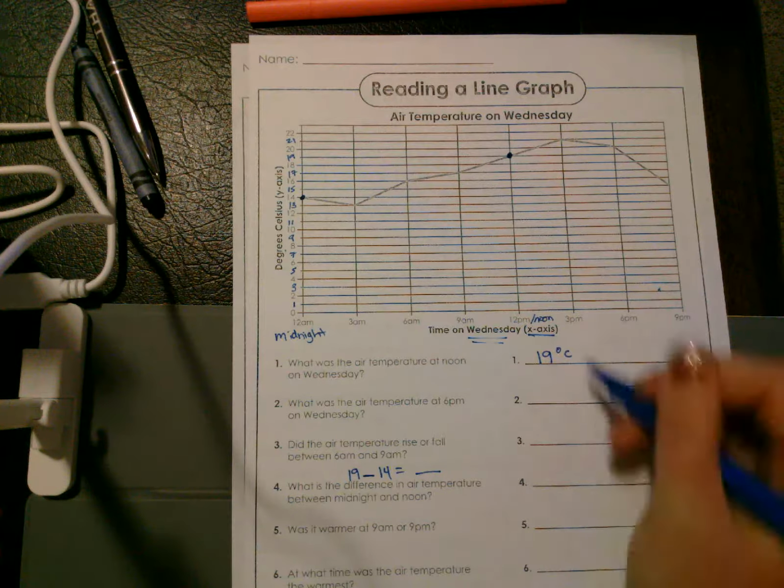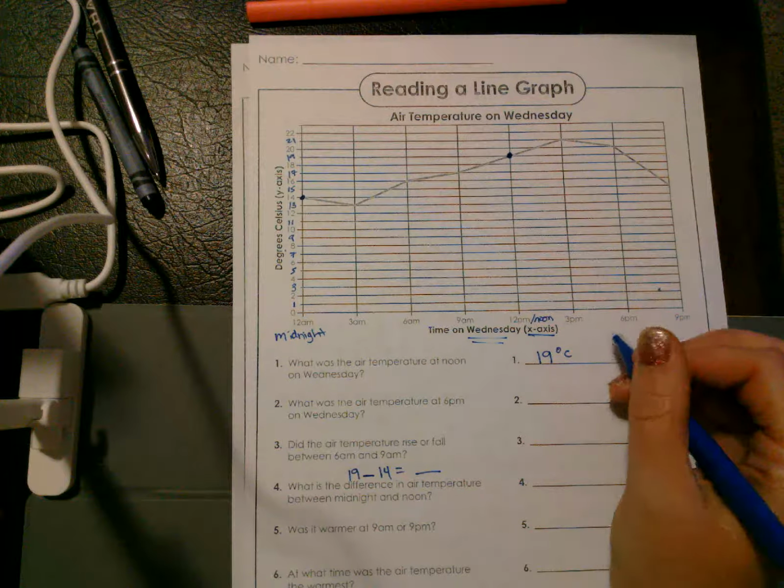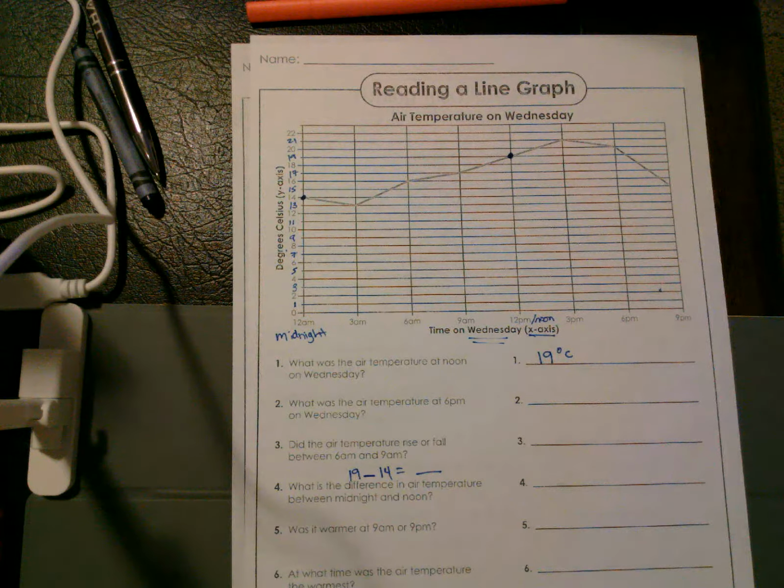And we have to remember that we're talking about Celsius. In the United States, we use Fahrenheit a lot. So if I go over to Google on my computer and I say Celsius versus Fahrenheit or degrees, you can find a conversion chart, Celsius to Fahrenheit.